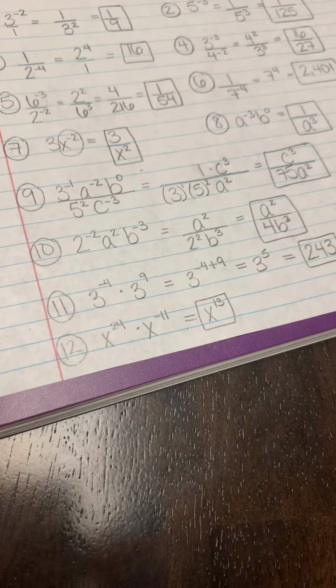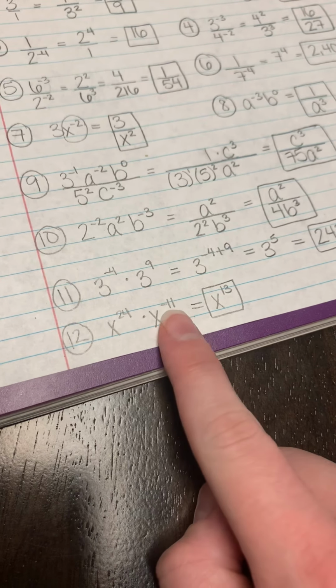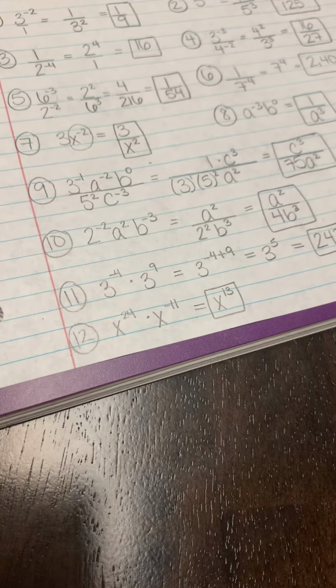Hopefully you got x to the 13th. 24 plus negative 11, or 24 minus 11, is 13. So x to the 13th.